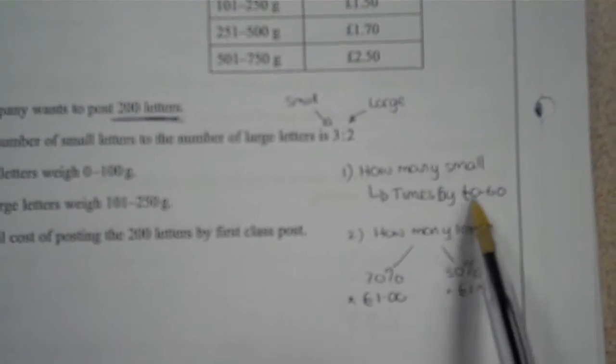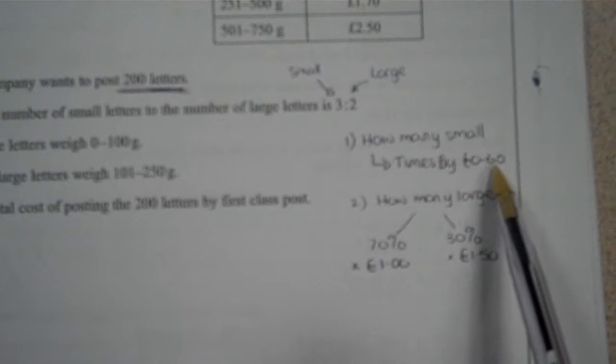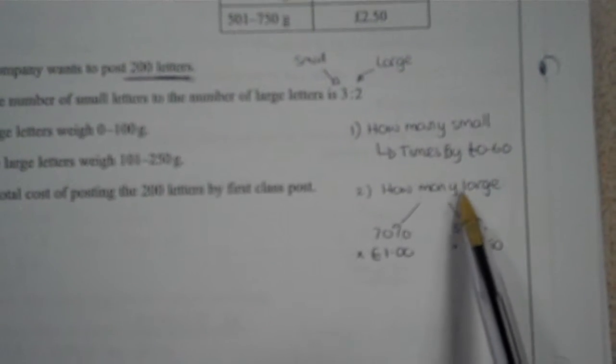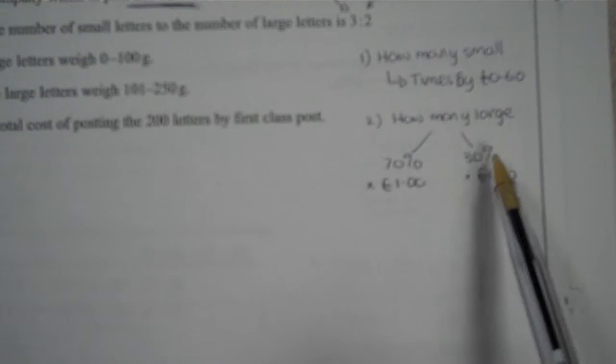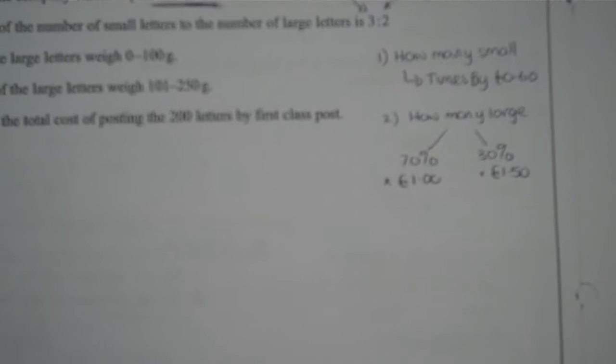So I'm kind of thinking to myself, okay, that's how I'm going to work it out. I'm going to divide 200 in this ratio 3 to 2. That will tell me how many small and how many large. The small ones are times by 60p to find the cost. The large ones is different. I have to find 70% of which are charged at £1, and then 30% charged £1.50. So I've kind of got in my head, this is how I'm going to do the calculations. Now I'm just going to follow my steps I've done here.